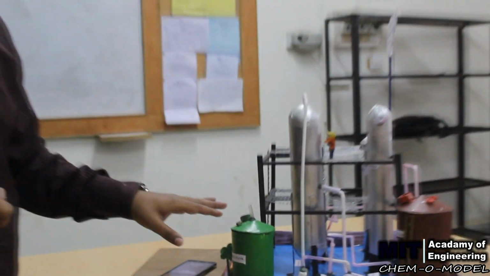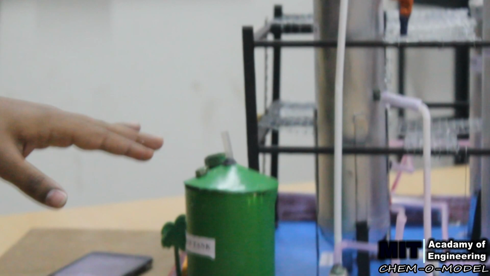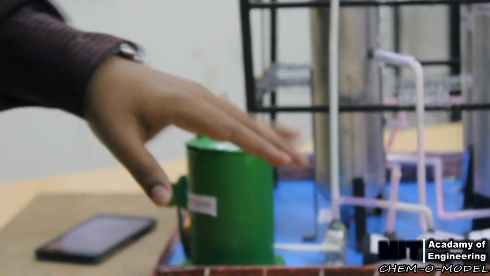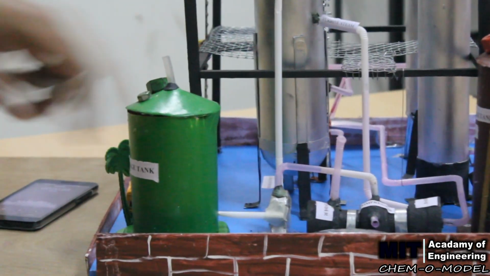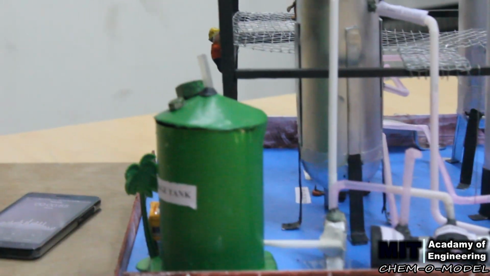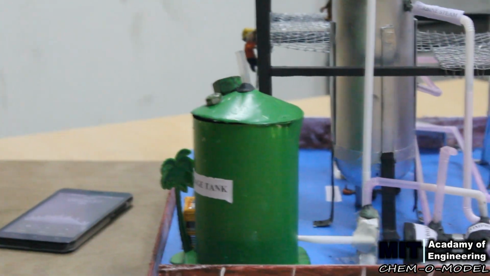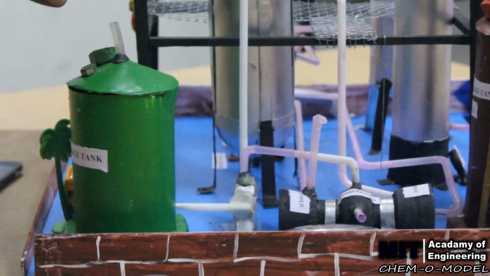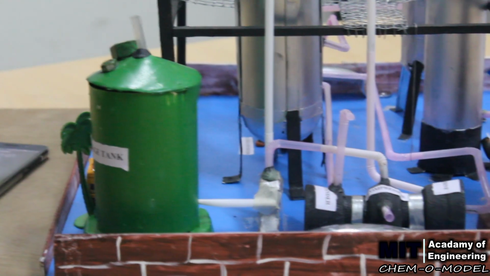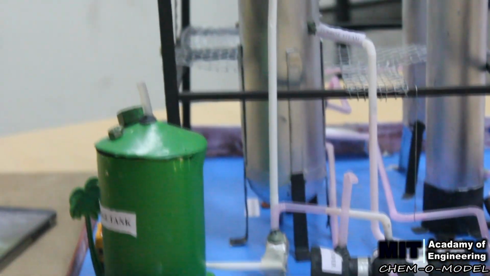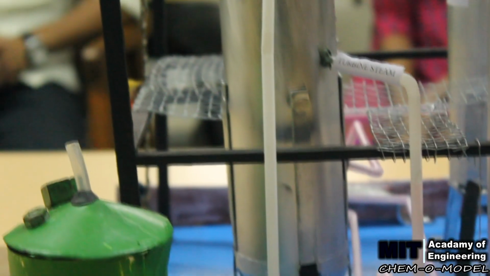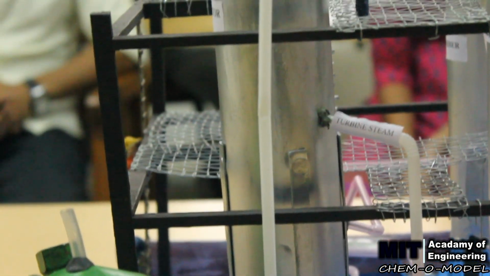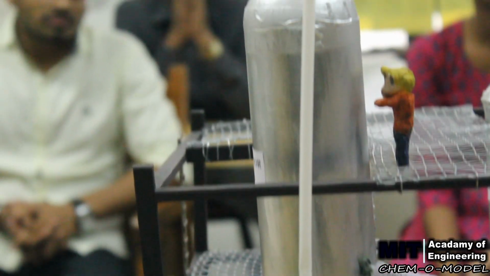NH3 is stored in the storage tank at up to minus 33 degrees Celsius, and air is fed to a reactor by a compressor. The NH3 is fed by a feed pump to the reactor. The reactor has three parts basically: the converter, the superheater, and the heat recovery section. In the converter, we have a platinum-based catalyst, with 90% platinum and 10% rhodium. The mixture of NH3 and pure O2 passes through the platinum-based catalyst.